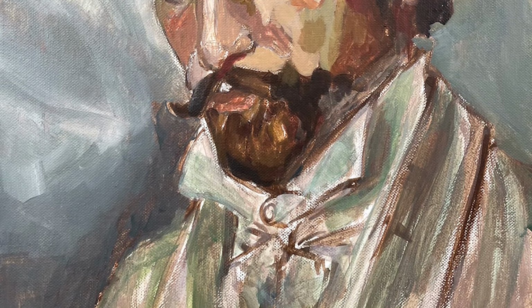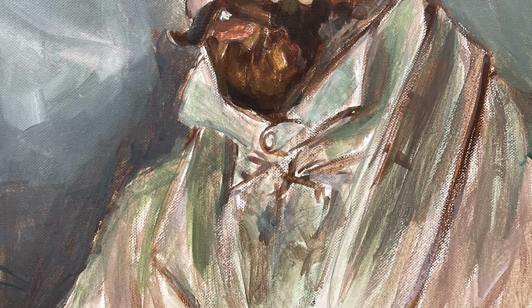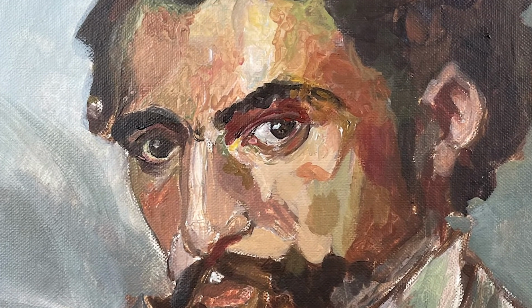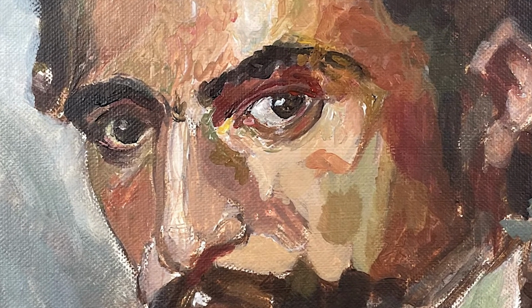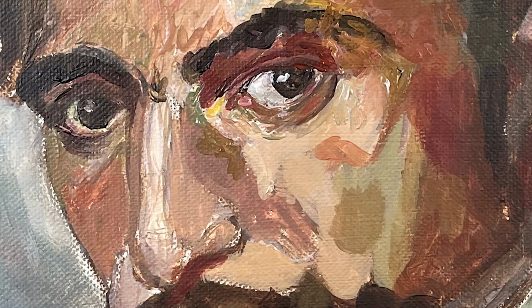Ilya Repin is one of the main artists in figurative painting in the 19th and 20th century. Personally, I found that his subtle strokes on the canvas and the deep expressions of his portraits are very interesting and intriguing.